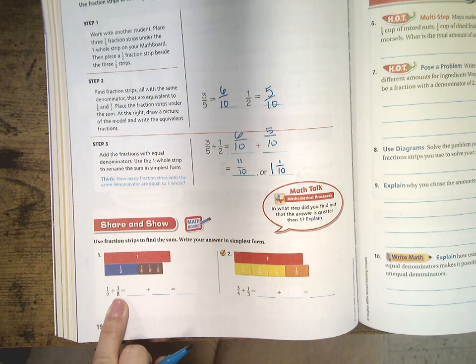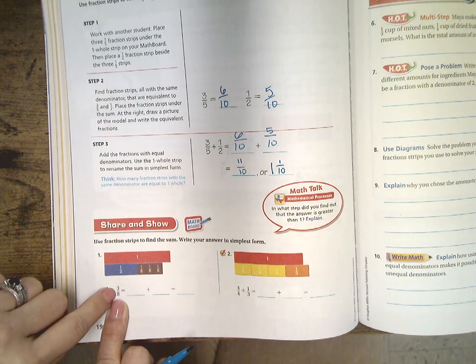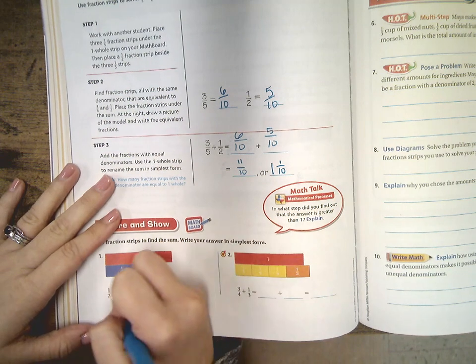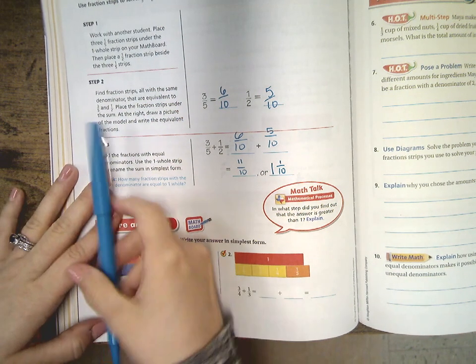I can multiply 2 times 4 to get 8. So I only need to change 1/2. 1/2 will have to be changed so that my denominator is equal to 8. And to do so, I have to multiply both the denominator and the numerator by 4.